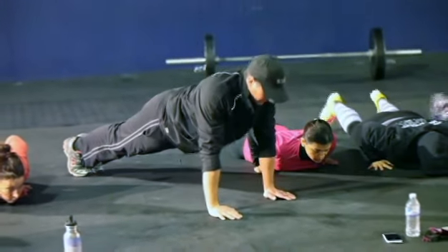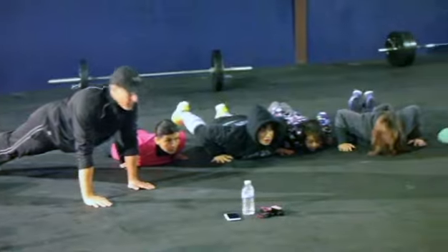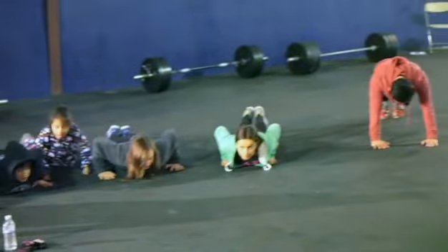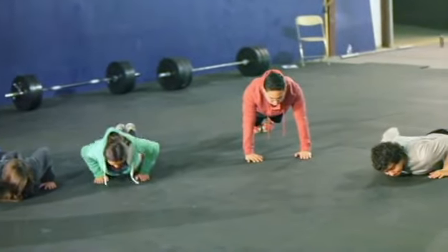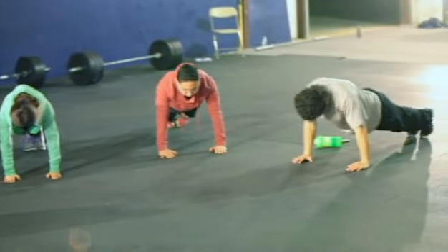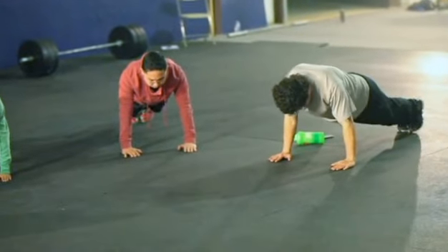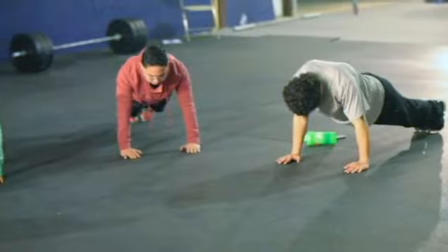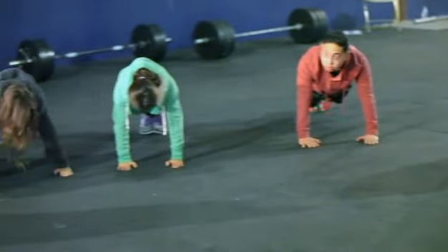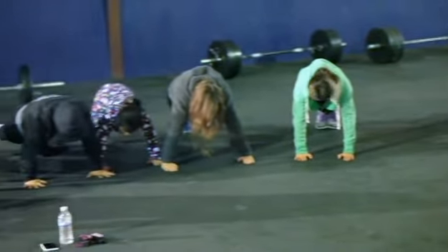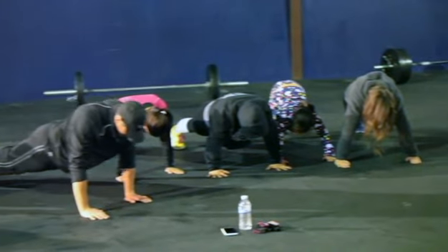Okay? So what I want you to do is push-up position. Get tight. Top of the push-up position. Point your toes. Squeeze your butt. Belly tight. Everybody up to the top. All right. Now go ahead and lower yourself to the ground.